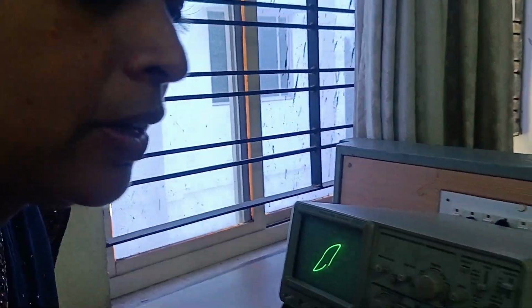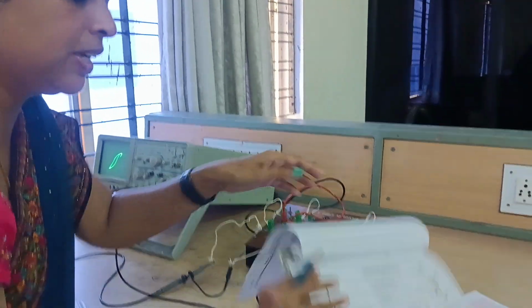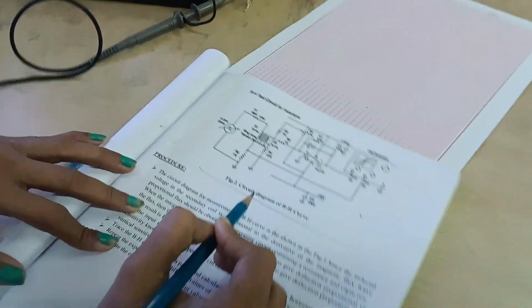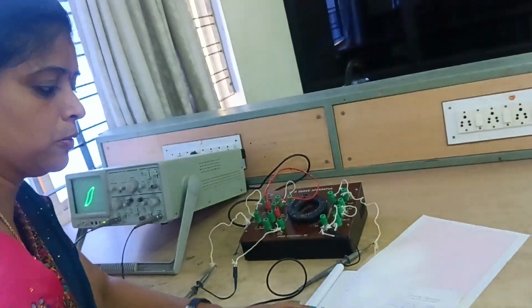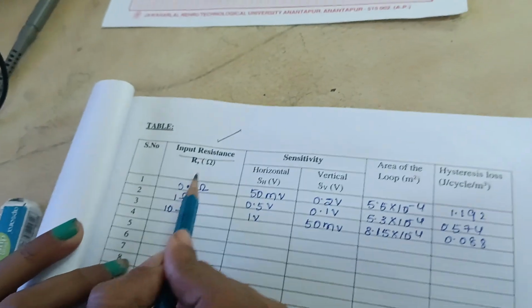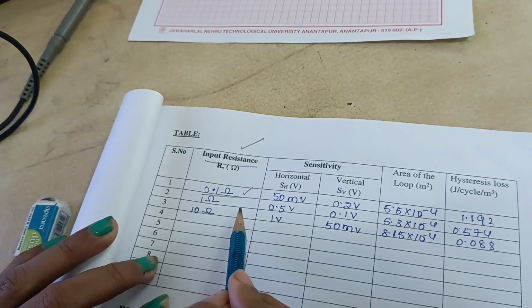Here, this is the circuit diagram of the BH curve, and according to the circuit diagram we have shown it in the apparatus also. Coming to the tabular column, the first is the input resistance. How much is the input resistance? We are giving 0.1 ohms.